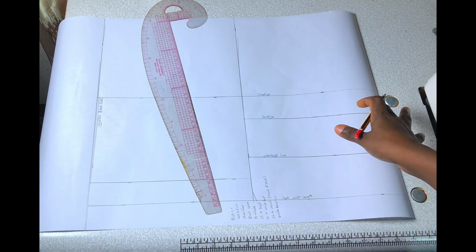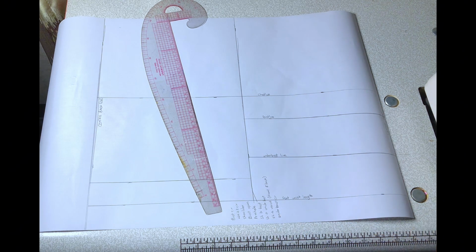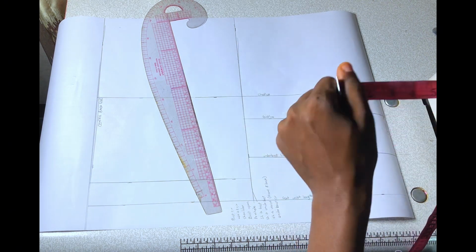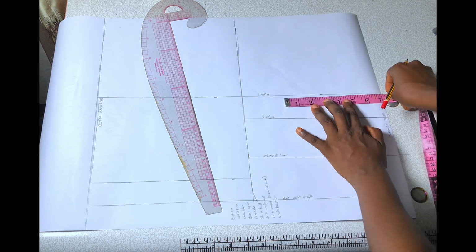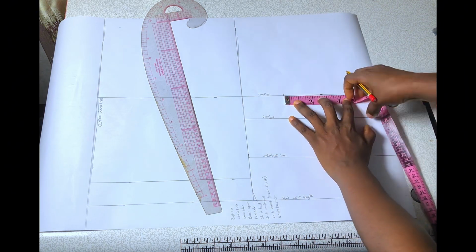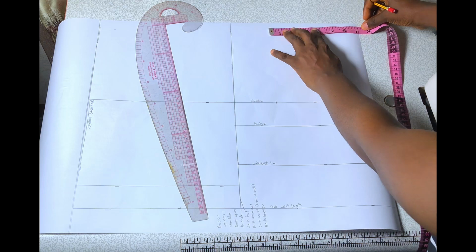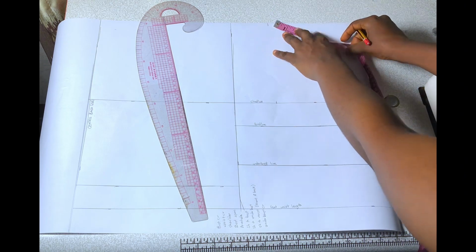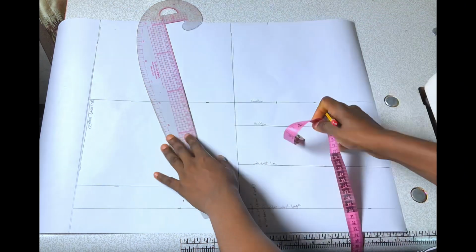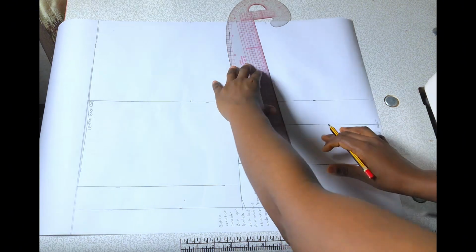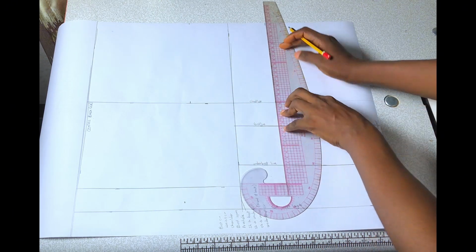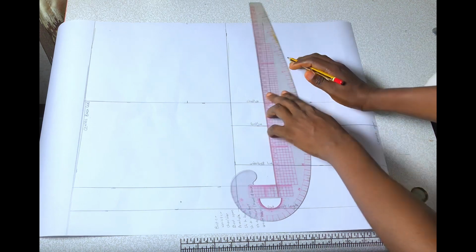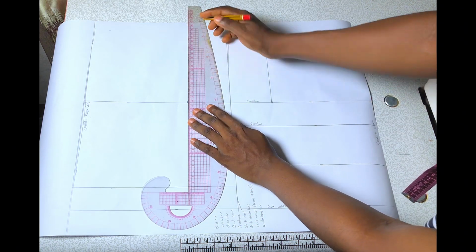With these measurements now, the next thing we're going to input is our shoulder measurement. My shoulder is 14 inches. So I'm going to put half of that measurement here, which is 7. I'm going to do the same here, half of my measurement, which is 7. Then I'll connect the line. I'll do the same for the back as well. So we connect the lines, and we also connect this line as well.